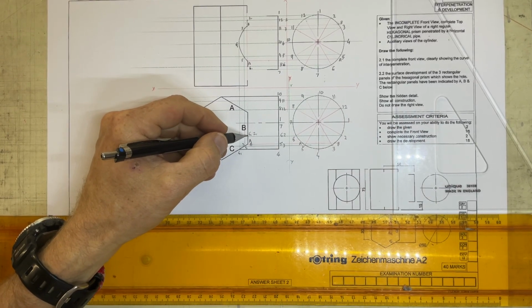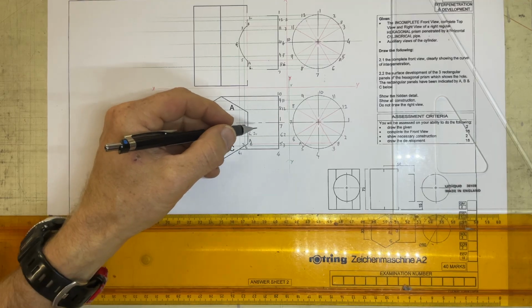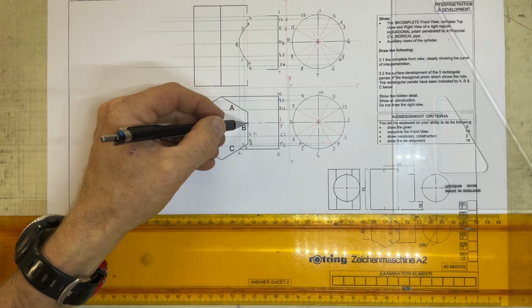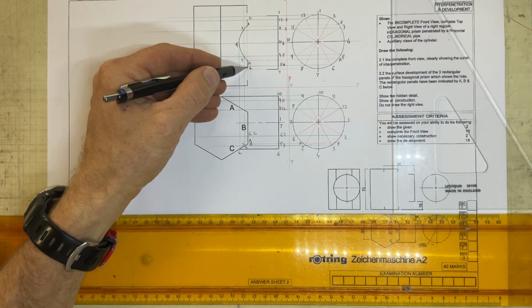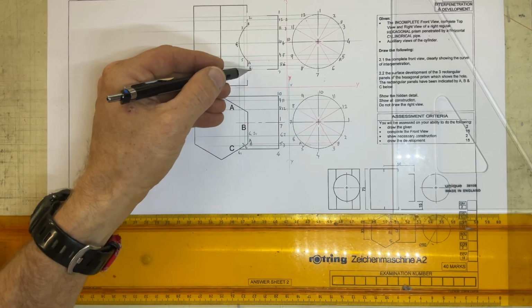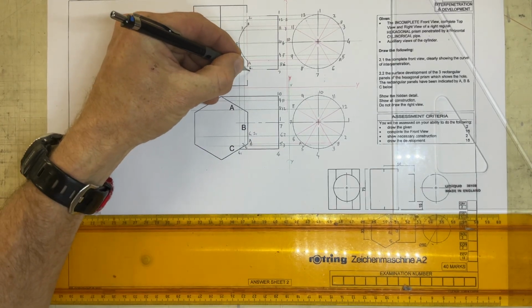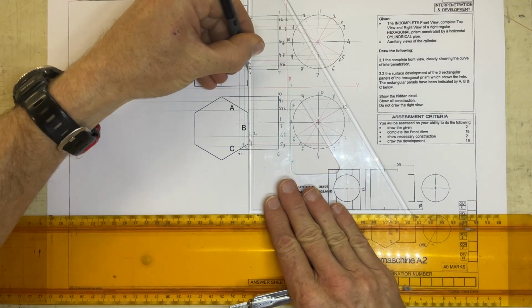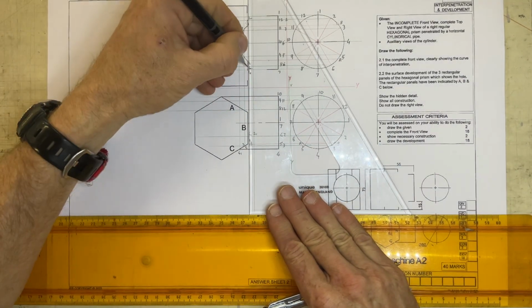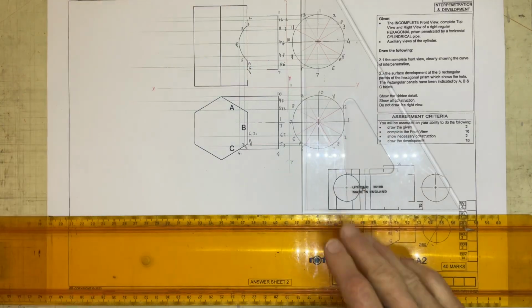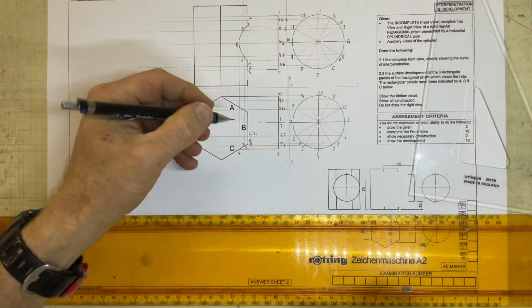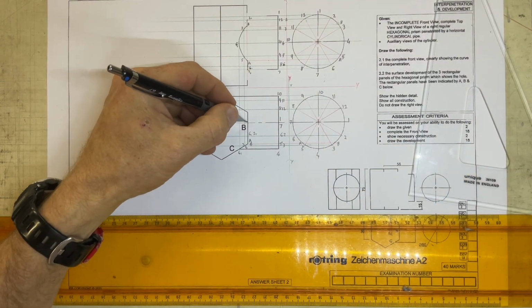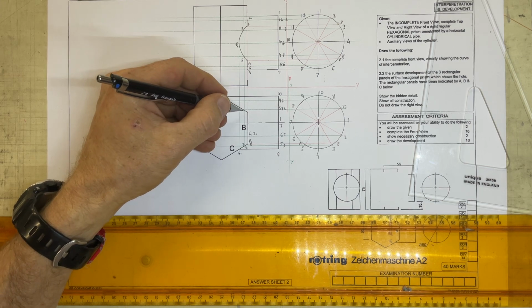6 dash then needs to go to 7. Okay, 6 dash going down to 7, and that's still on that face. So 7 coming across here, there will be 7 dash over there. And I'm going to draw a line coming down from 6 dash to 7 dash. It's straight down from 6 dash to 7 dash. Right. 7 dash then needs to come across to what?